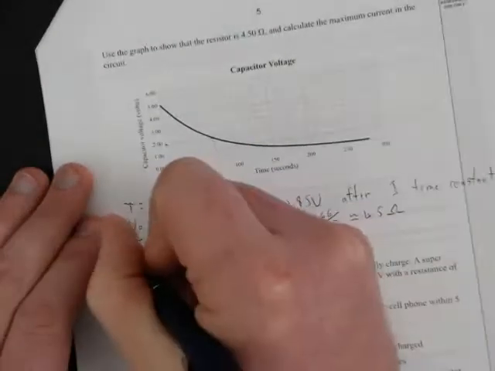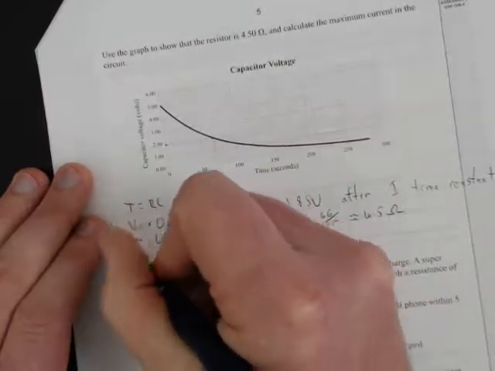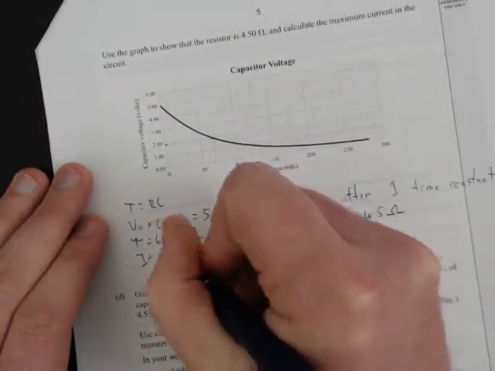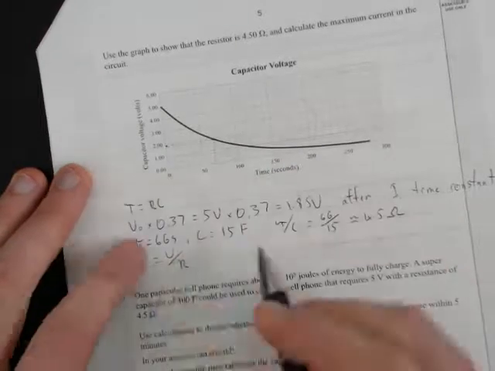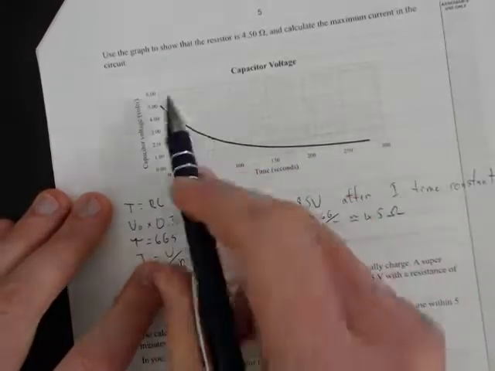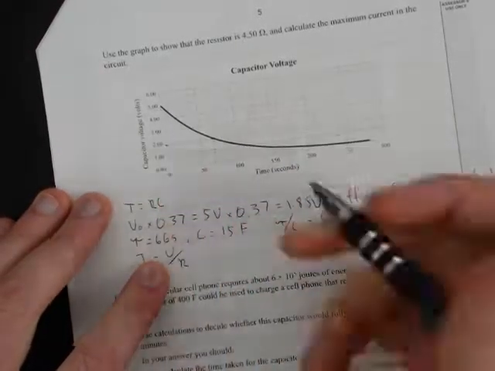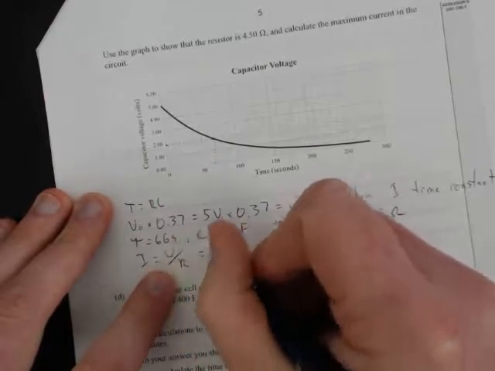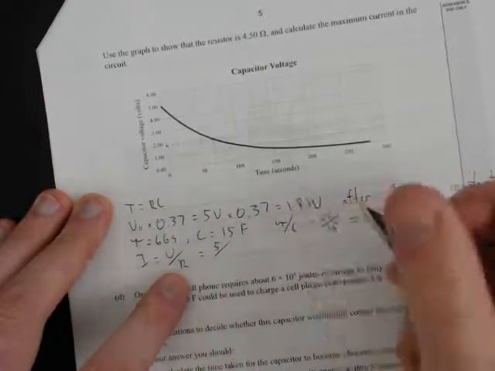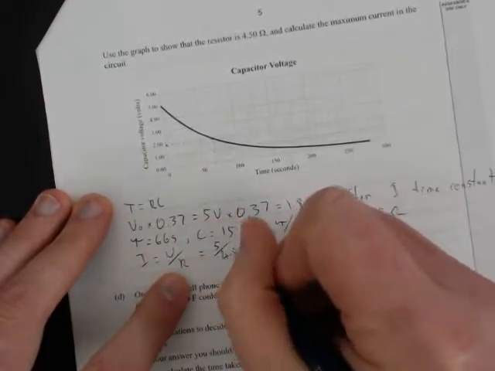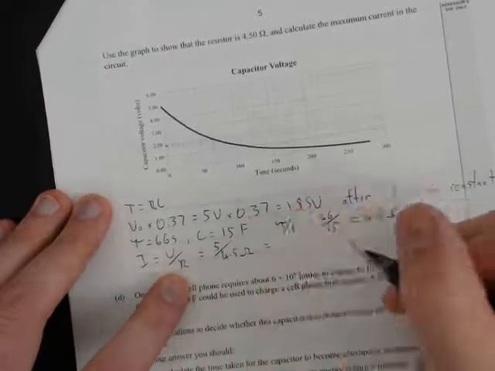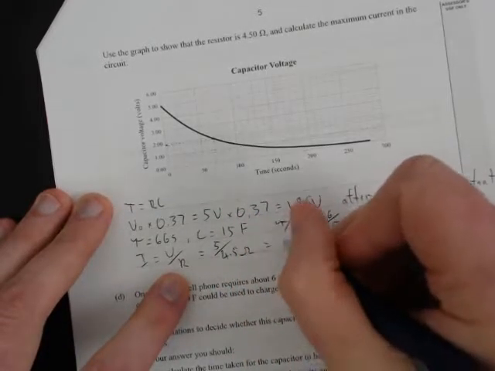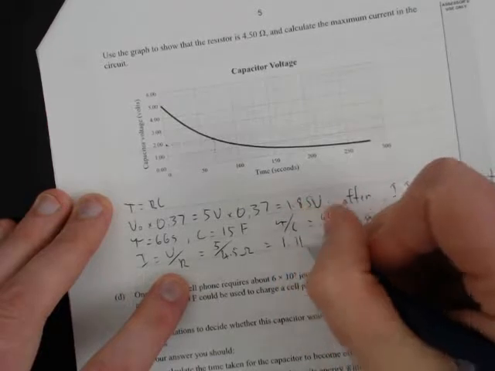Well, that's not too hard. V equals IR, so current is equal to voltage over resistance. The maximum voltage is 5 volts because it starts at 5 and just decreases from there exponentially. So that's just 5 divided by our resistance. We work that out, 4.5 ohms, which is indeed equal to, on a calculator, 1.11 amps. Look at that.